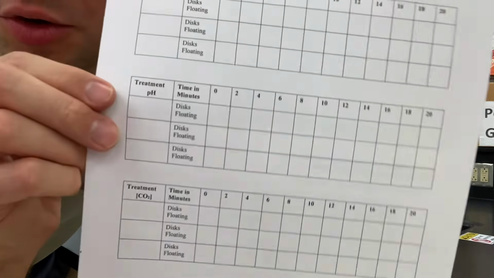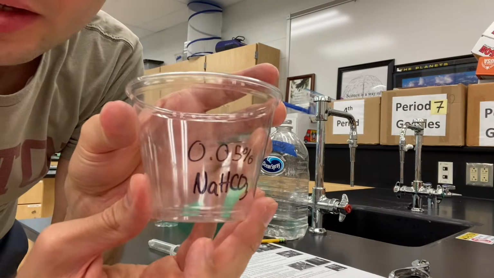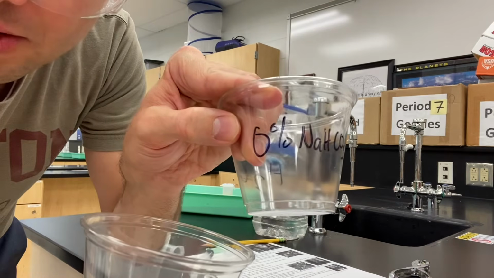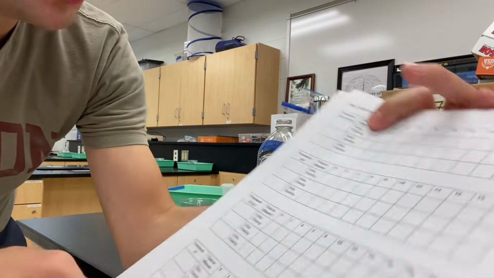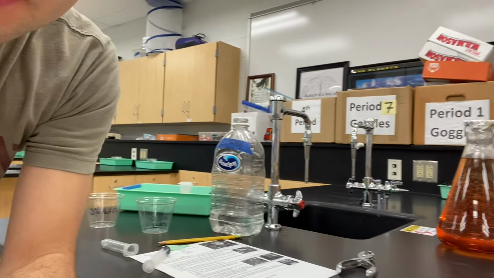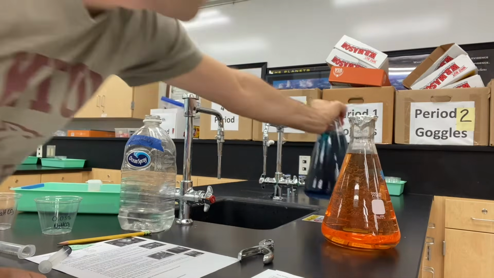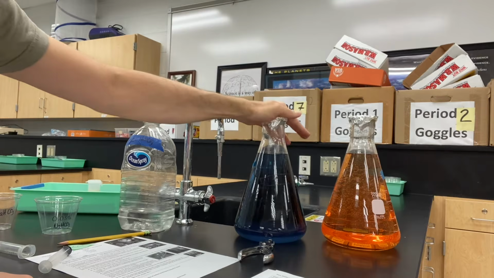So if you did the group that I just did, and you used my 3 cups, you're gonna manipulate the concentration of bicarbonate. So that's why this group has a 0% bicarbonate, or a 0.05%, and a pure water, a 0%. All right. If you're the group that is doing pH, then you are going to use these sodium bicarbonate pH buffer solutions. So you'll use pH 3 and pH 11.